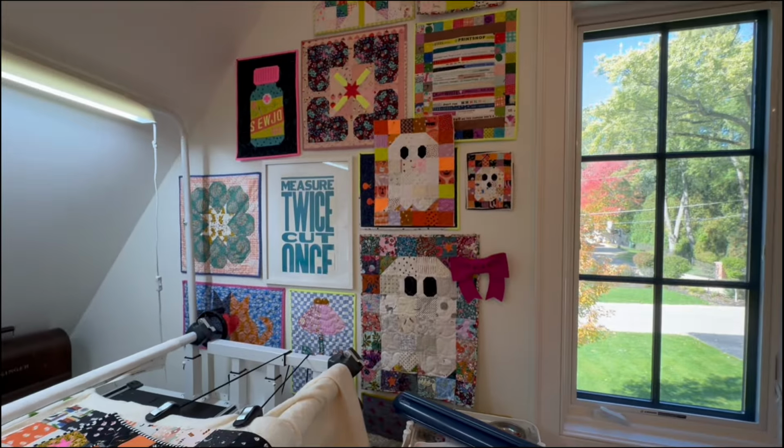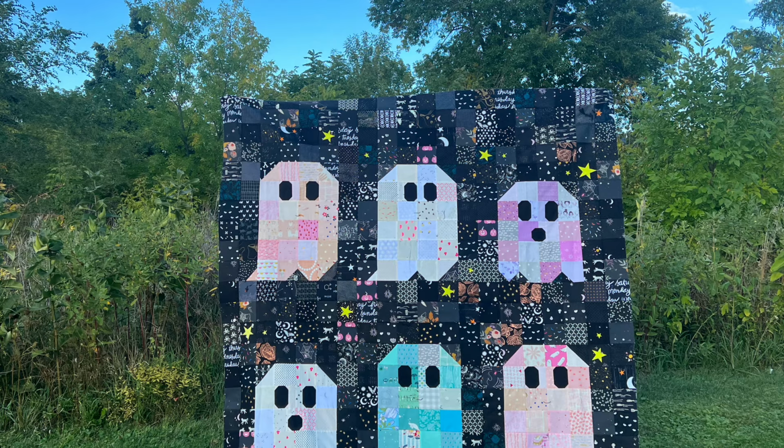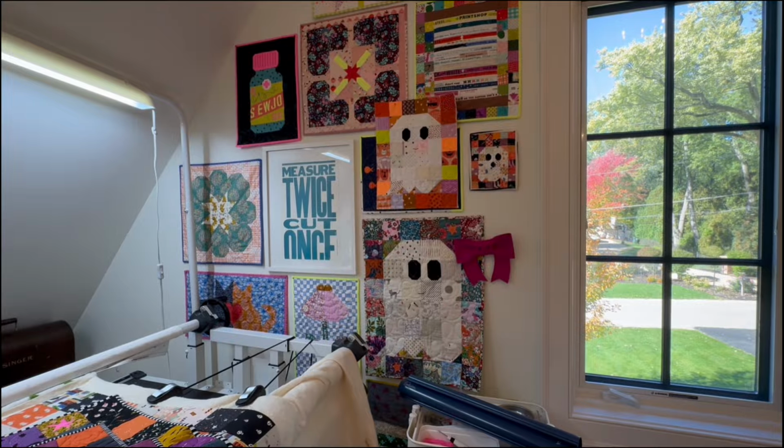So I wanted to show those minis because it's a fun look at the different sizes. Also available in the bonus dimensions. Definitely check out the Ghost Party Quilt if you have not already. It is one of the most fun quilts to make.